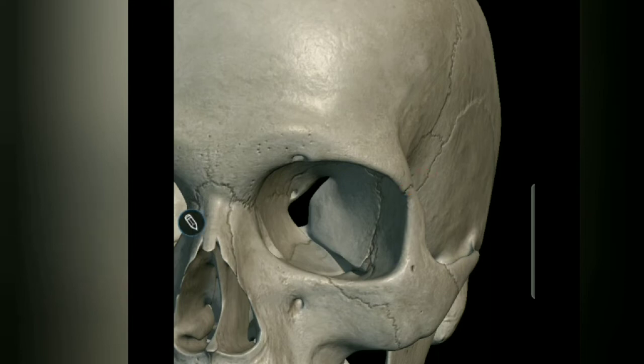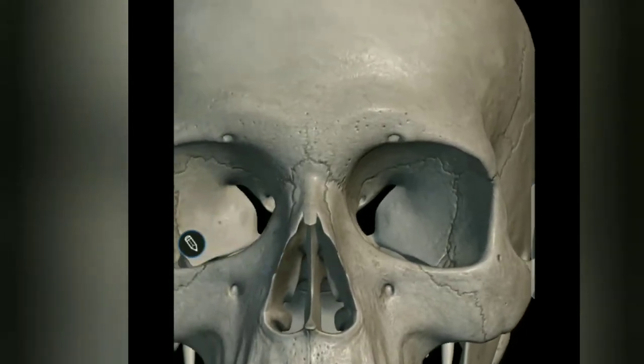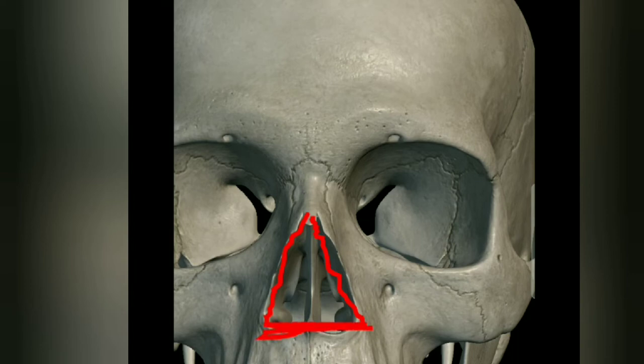Okay, so now coming to the anterior bony aperture of the nose. The anterior bony aperture of the nose is pear shaped. This one is the anterior bony aperture of the nose, which is pear or pyriform shape, being wider below and narrower above. Now what are the boundaries of this aperture?